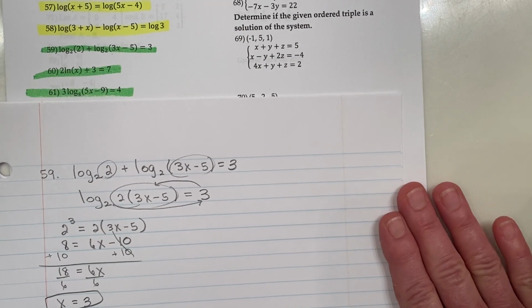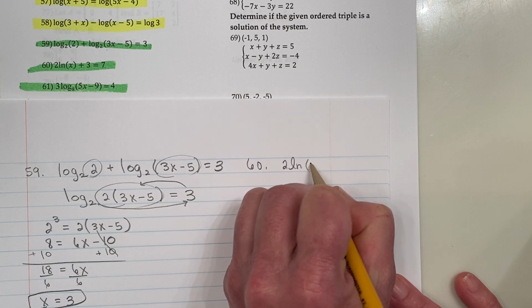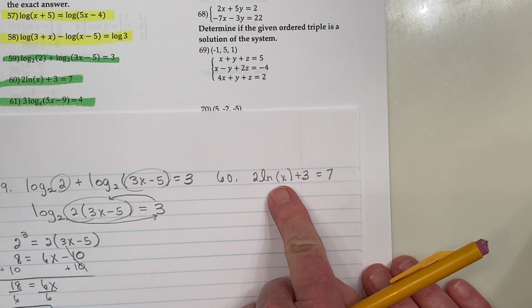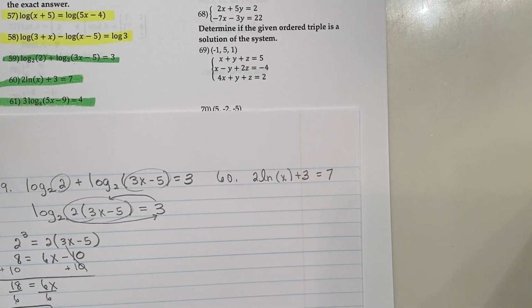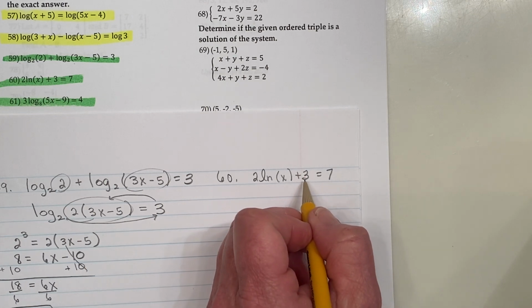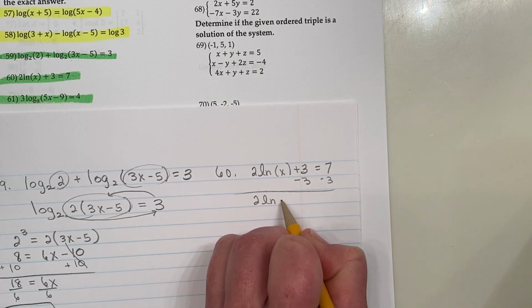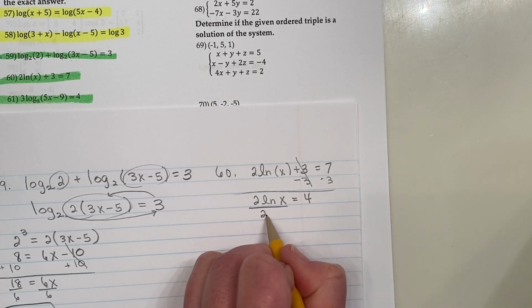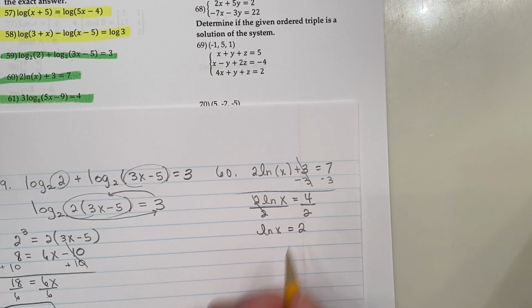Okay, let's look at 60. Well, I only have one log expression. It's a natural log. I think I'm going to isolate. Let's isolate that log expression, get that ln of x by itself, and then do the around the world situation. So let's subtract a 3 from both sides. And I don't really need those parentheses there. That's going to be 4. Let's divide by 2. We have to isolate this log expression. So ln of x is equal to 2.